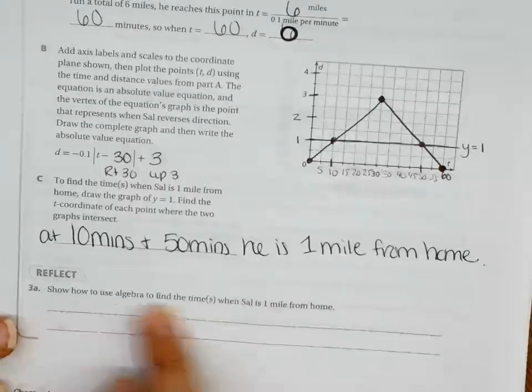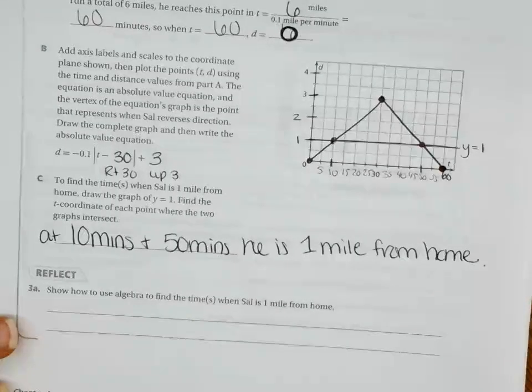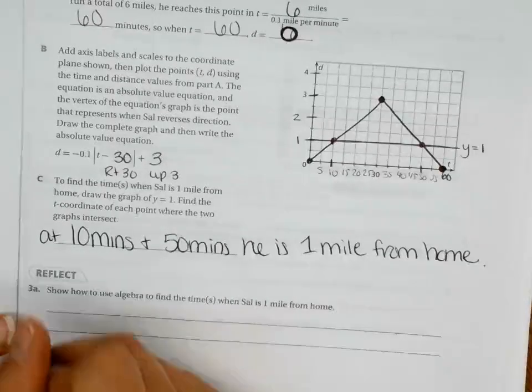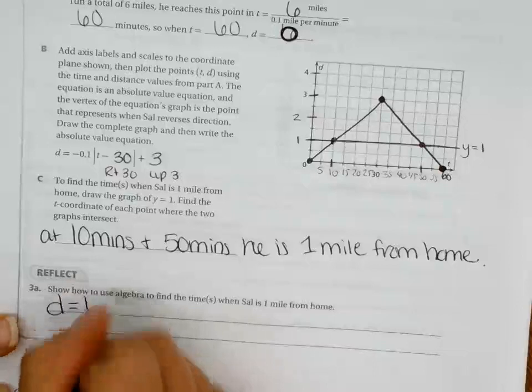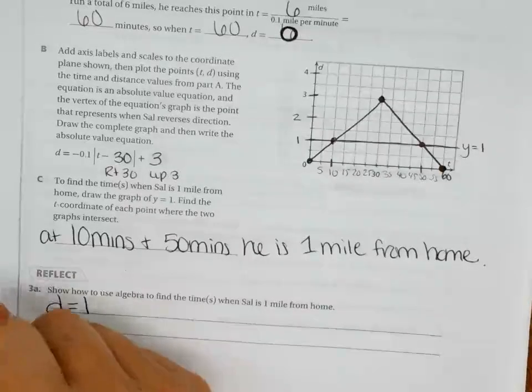Show how to use algebra to find the times when Sal is 1 mile from home. So using algebra, we would put in d equals 1. Substitute d equals 1.